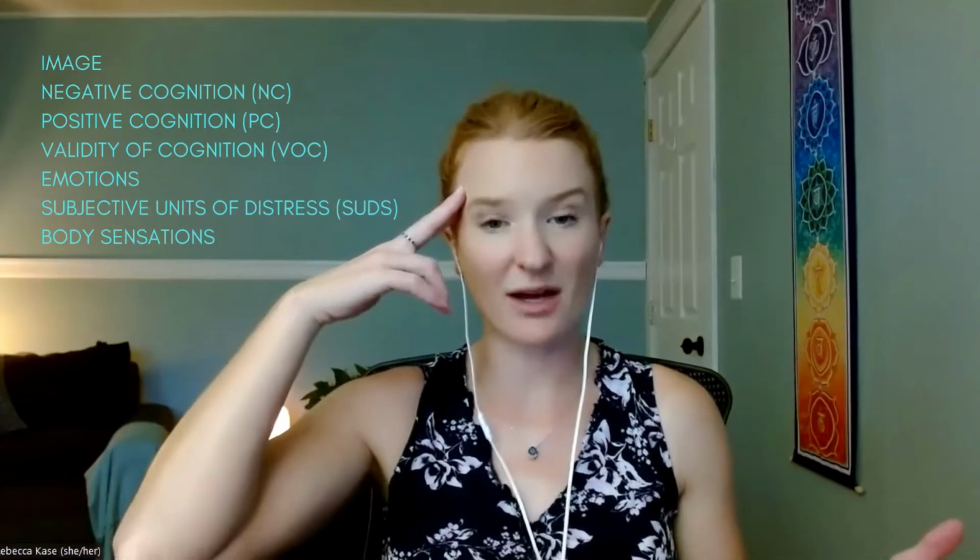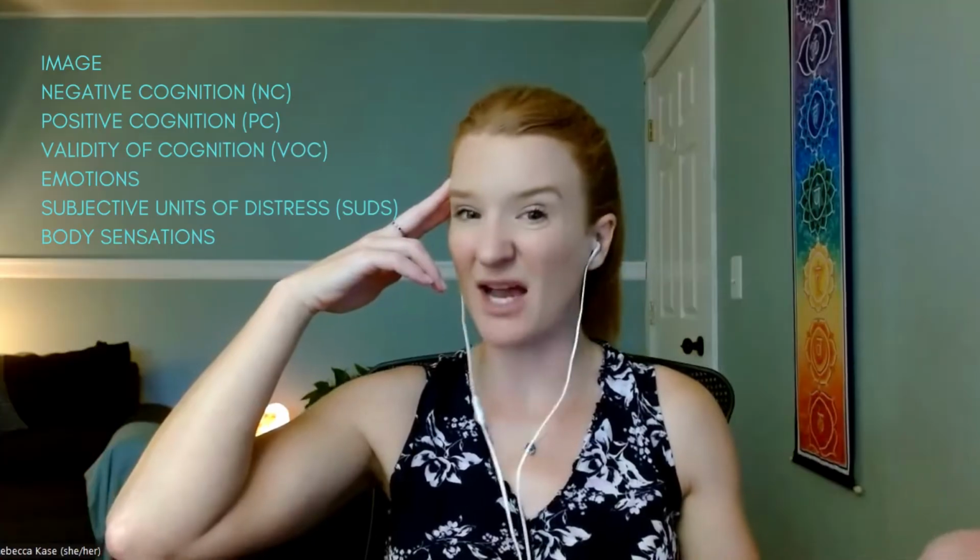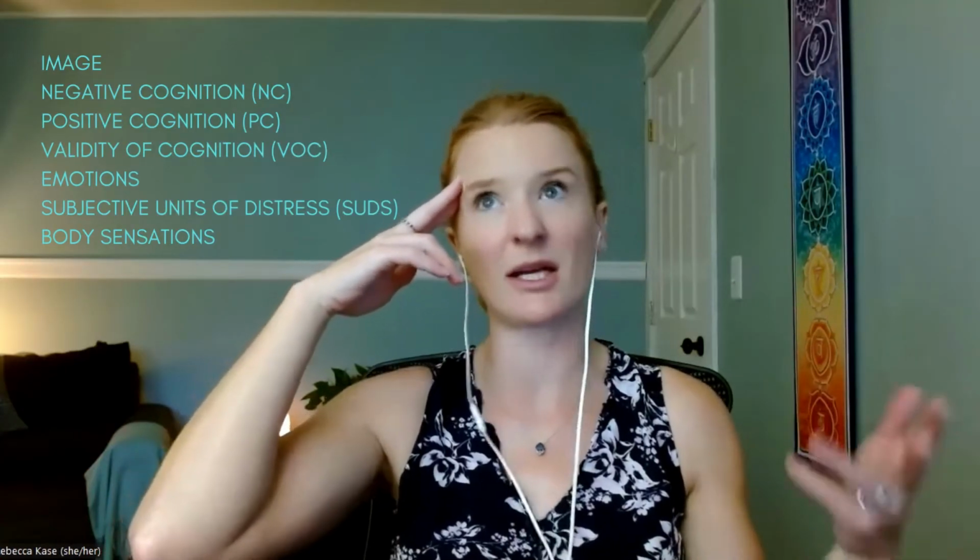So phase 3 goes image, negative cognition, positive cognition, validity of cognition or the VOC, emotions, SUDS, subjective units of distress scale, and body sensation. So the order goes right brain, image, left brain, negative cognition. Positive cognition, because it's something that you still kind of imagine, you don't completely believe it, it's a little bit kind of abstract and imaginary, is right brain. The validity of cognition is a scale, that's left brain. Emotions are right brain, SUDS is a scale, is left brain, and body sensations are right.